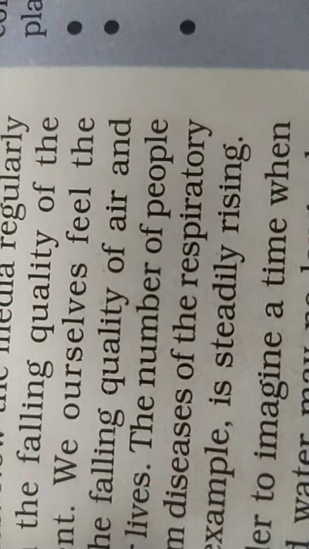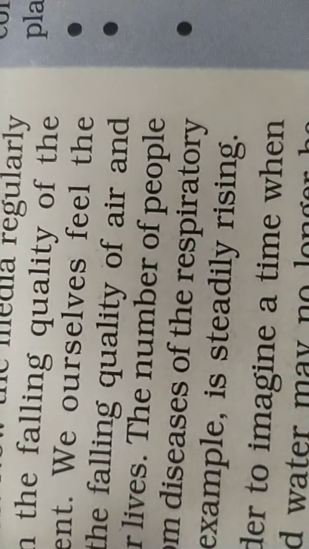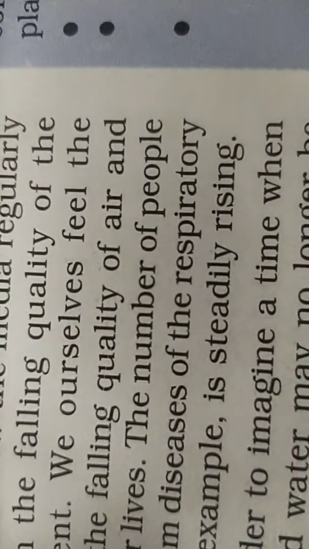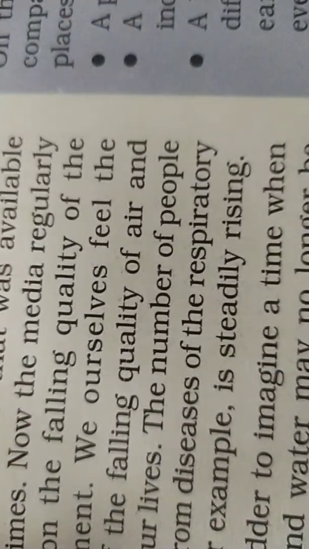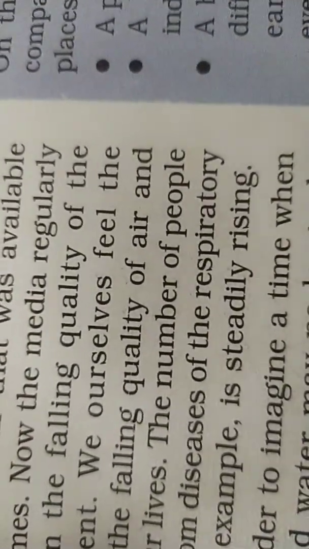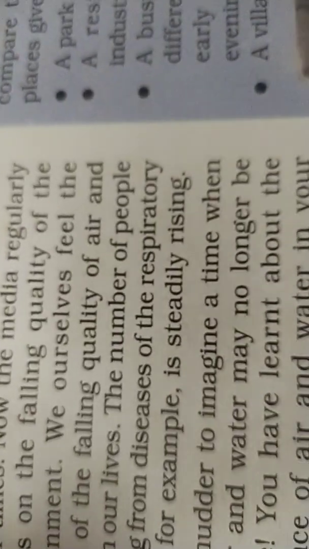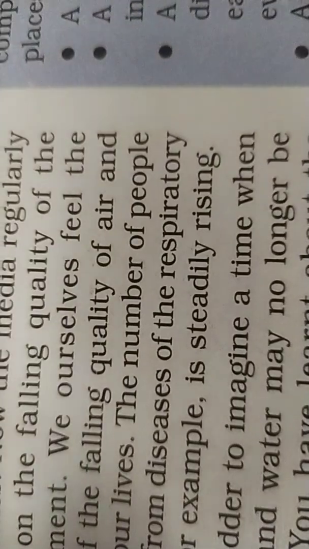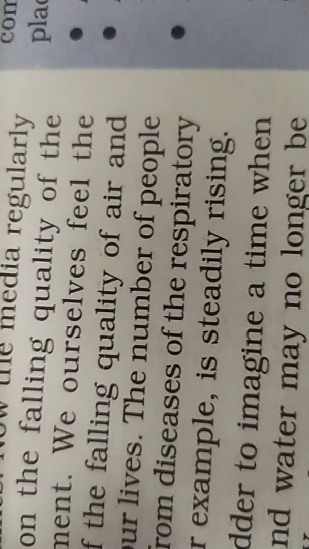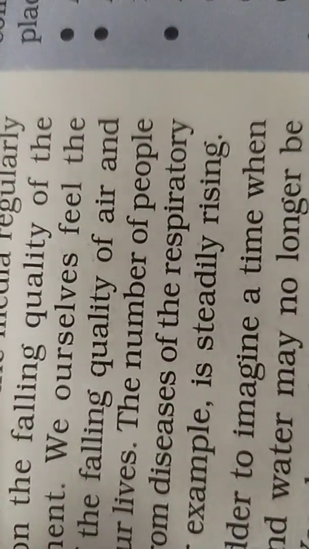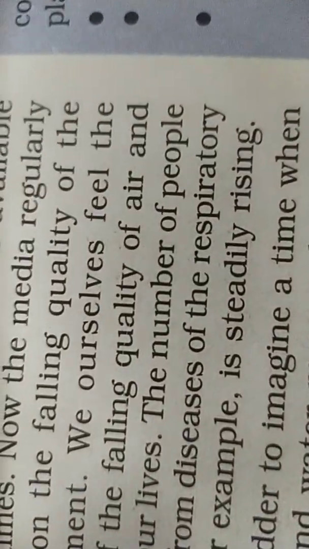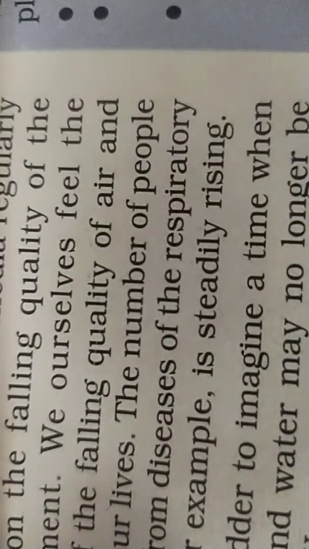But nowadays everybody is wearing the mask to protect themselves against COVID, not to protect themselves from polluted air. So pollution is a very big problem. We can overcome COVID, but we cannot overcome pollution, especially air pollution and water pollution, because we are not controlling ourselves.